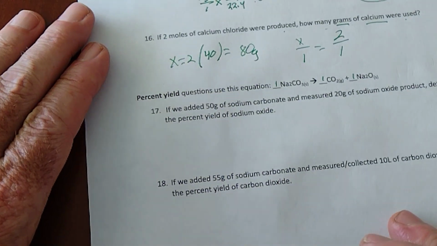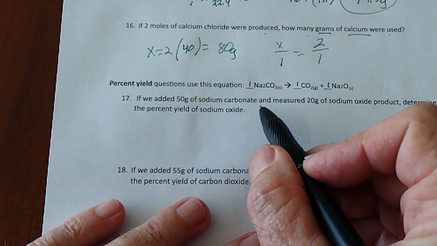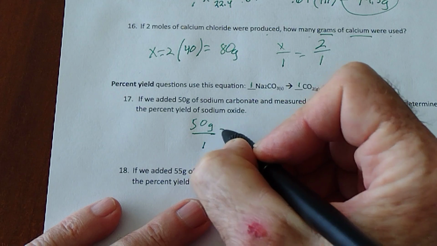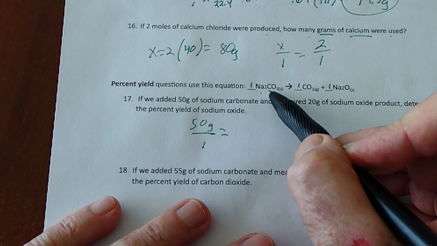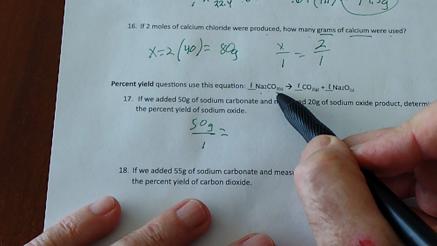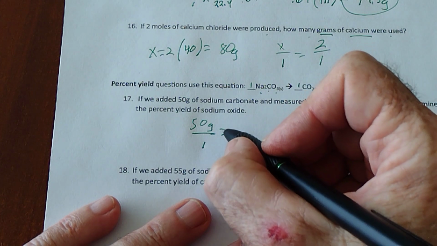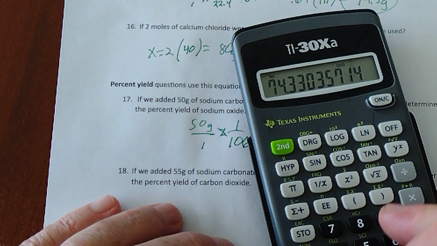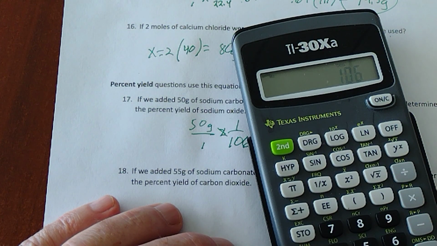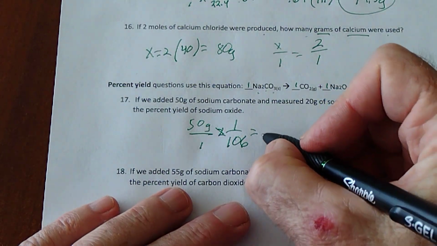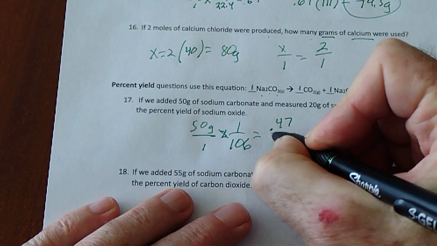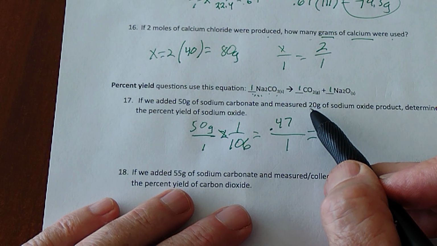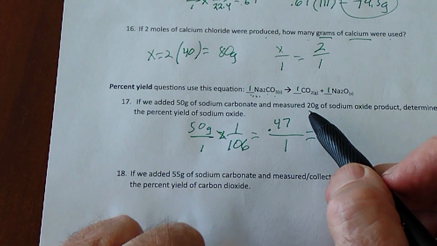All right. If we added 50 grams of sodium carbonate, let's see, sodium carbonate is 46, plus 12 is 58, plus 48 is 106. 50 times 1 over 106. 50 divided by 106, 0.47. 0.47 moles over 1 equals, we're measuring, oh, this is for honors only, kids.